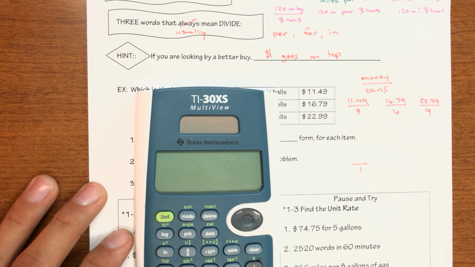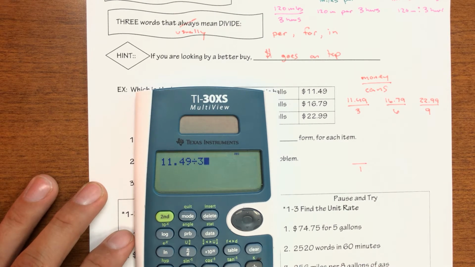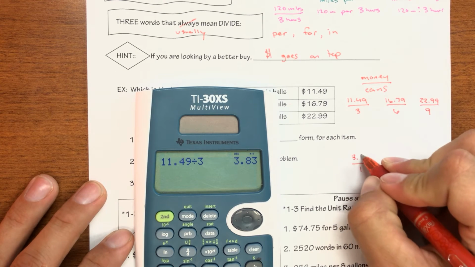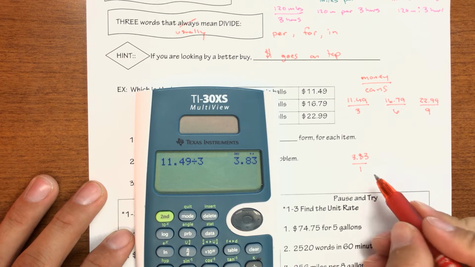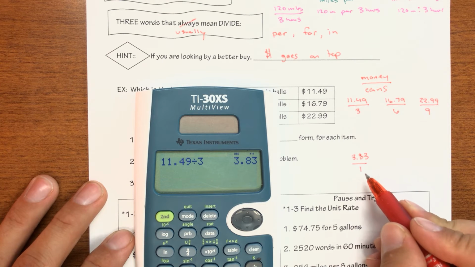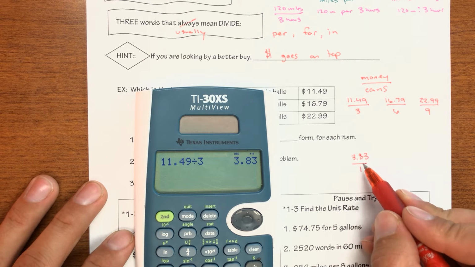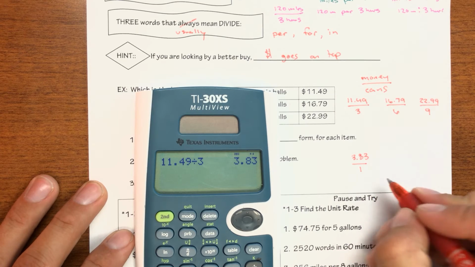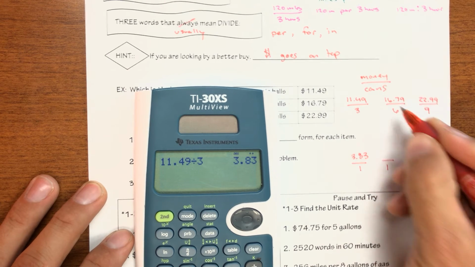I've got $11.49, and I want to divide that by 3 cans because that's the cost of 3 cans. I want the cost of 1 can. So that tells me that I'm going to pay $3.83 for 1 can. And that's how I want to write my answer, $3.83 for 1 can. Okay, and now I want to do the same thing for 6 cans.